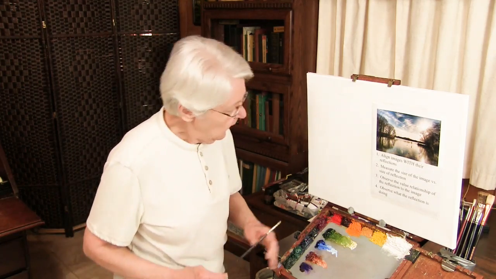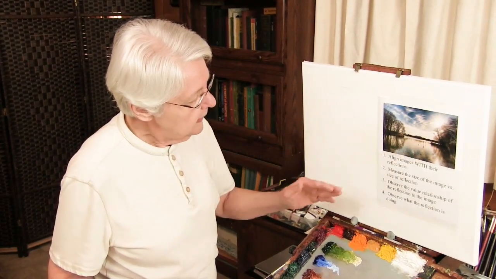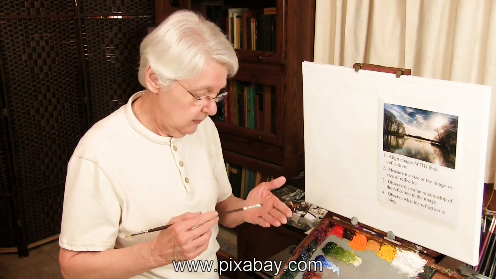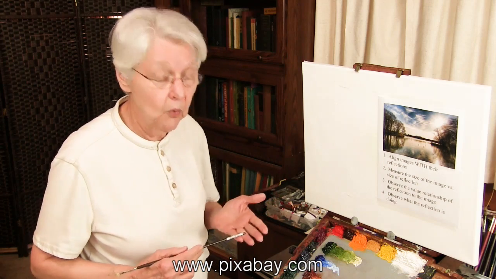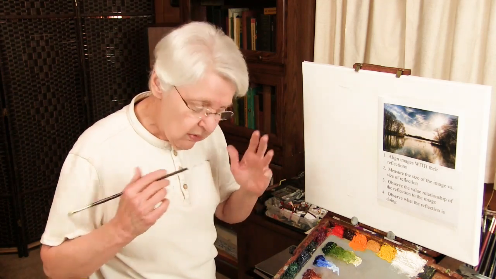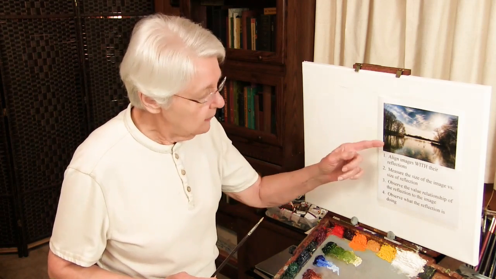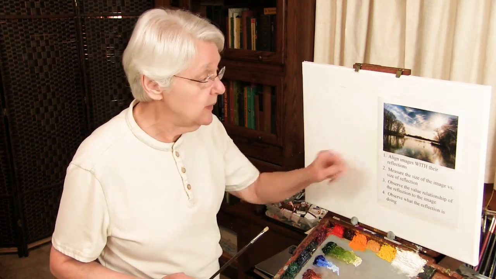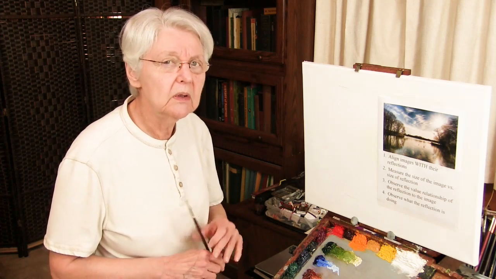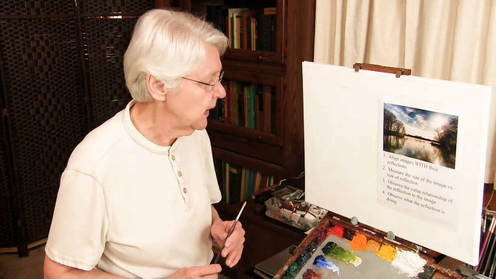So first of all, I've got this photograph of reflections in water. Now, if you go to pixabay.com and in the search portion type in reflections or water reflections, you'll find all kinds of reflections doing all kinds of things. So here I'm just using this as an example of these particular kinds of reflections, just to show you a little guideline for how you might get good realistic reflections all the time.